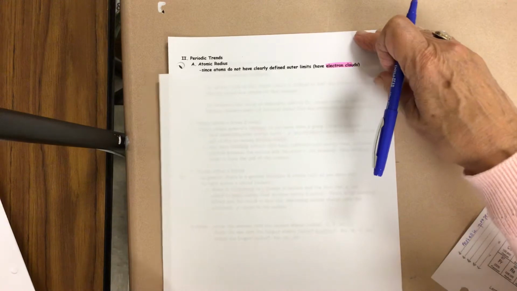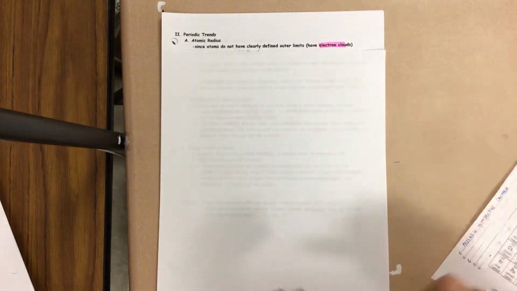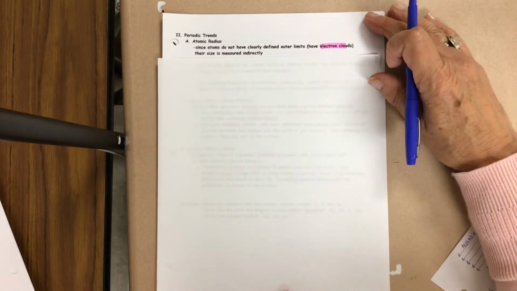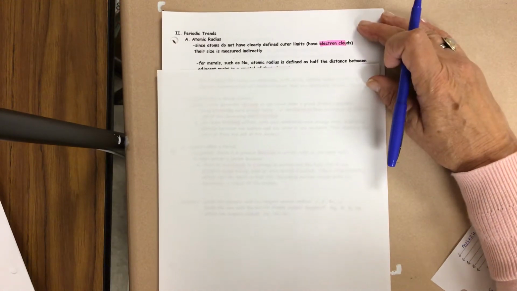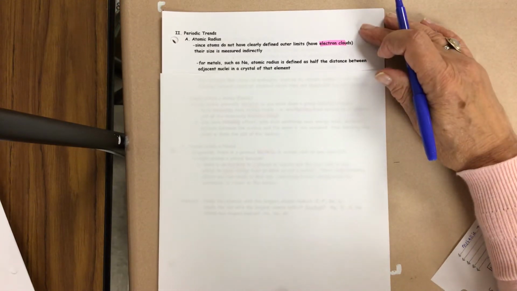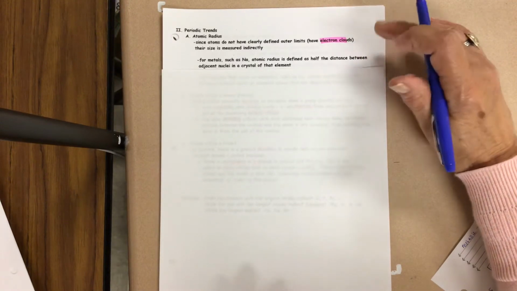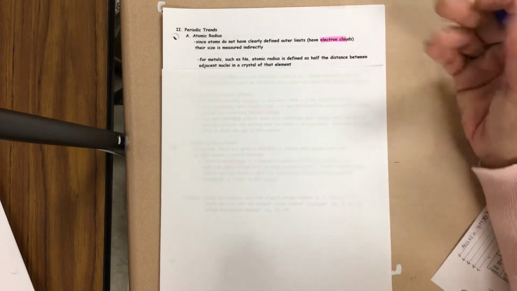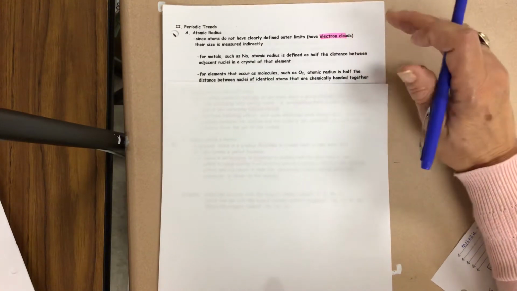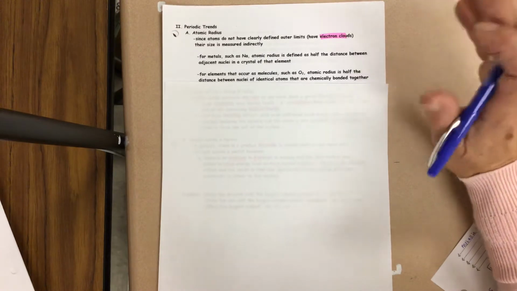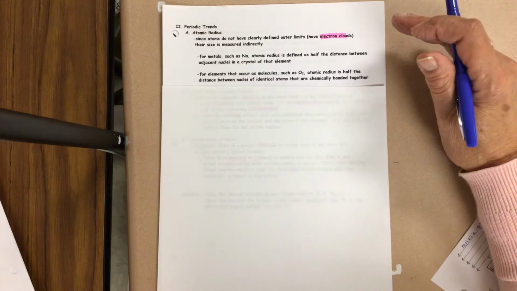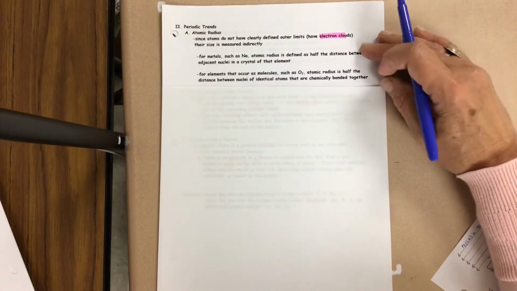So atomic radius, since atoms do not have clearly defined outer limits, they have an electron cloud, their size is measured indirectly. For metals, such as sodium, potassium, whatever, the atomic radius is defined as half the distance between adjacent nuclei in a crystal of that element. So you can go to your ebook and it's going to show you an example of that. For elements that occur as molecules, such as O2, N2, H2, the atomic radius is half the distance between the nuclei of identical atoms that are chemically bonded together.